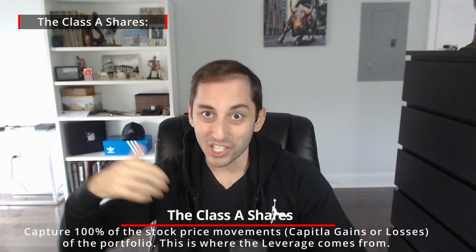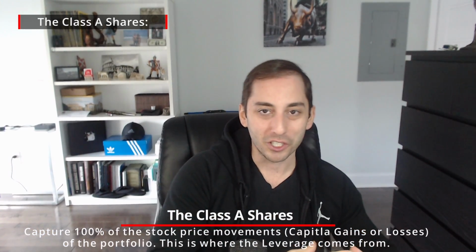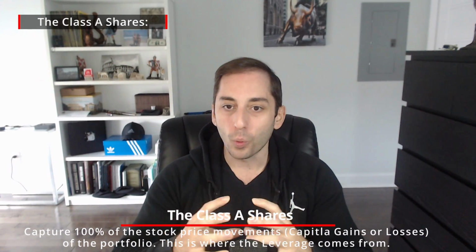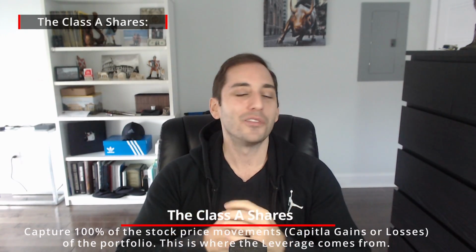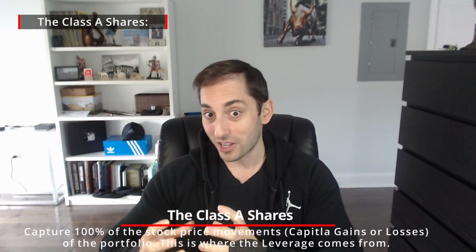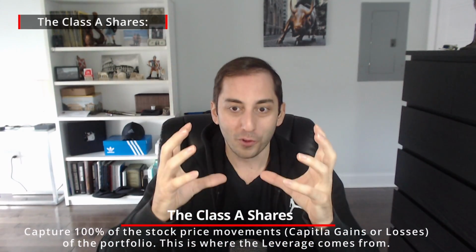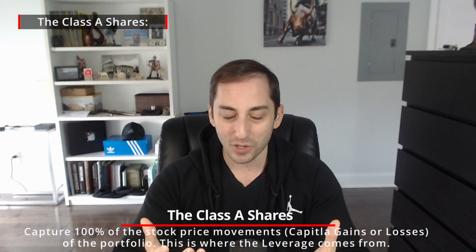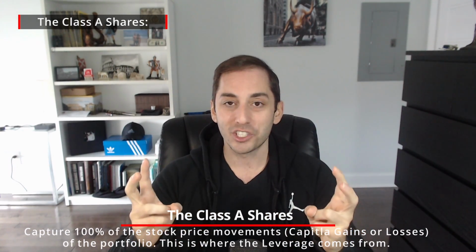Why are they so much more volatile than the preferred shares, and why do they have such higher yields than the preferred shares? So when it comes to the Class A shares, they basically capture 100% of the stock price movements, so capital gains or losses of the main portfolio. So this is where the leverage comes from, guys. The split structure causes a leverage effect.